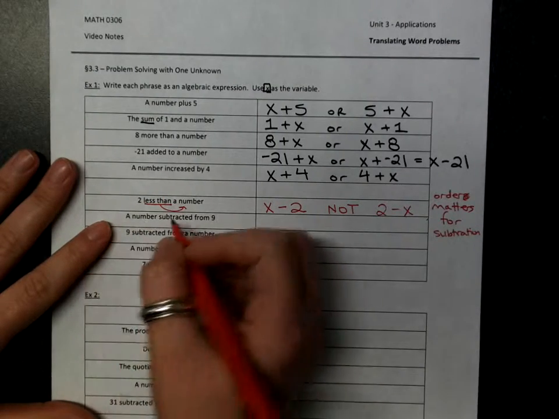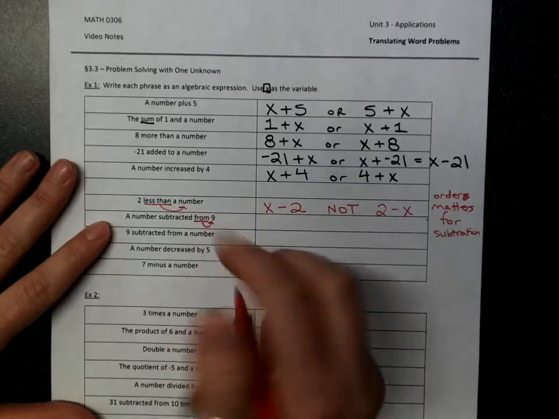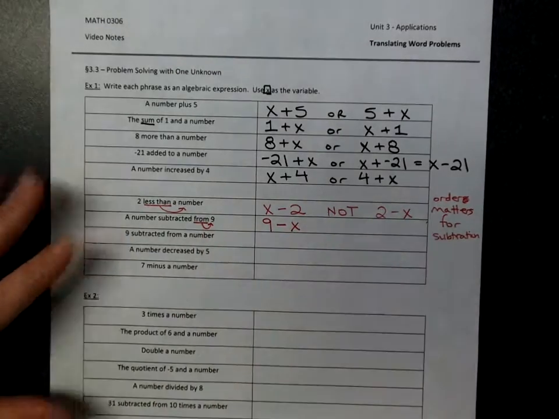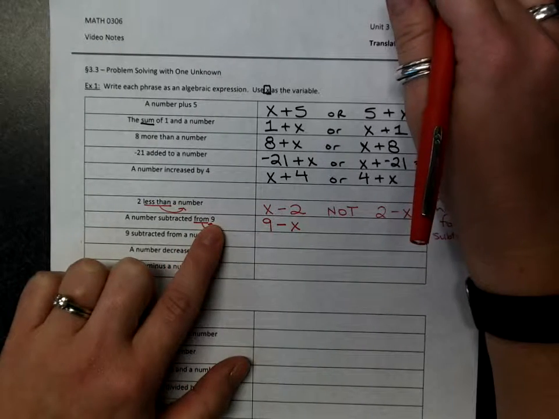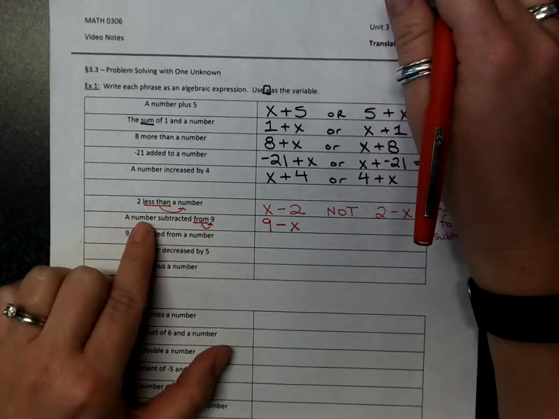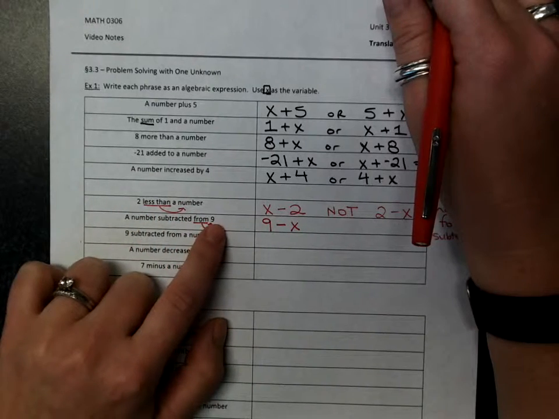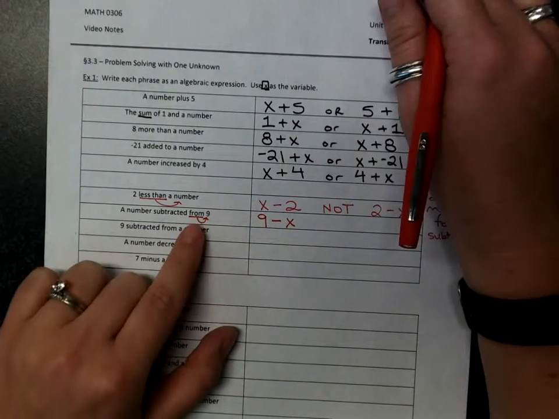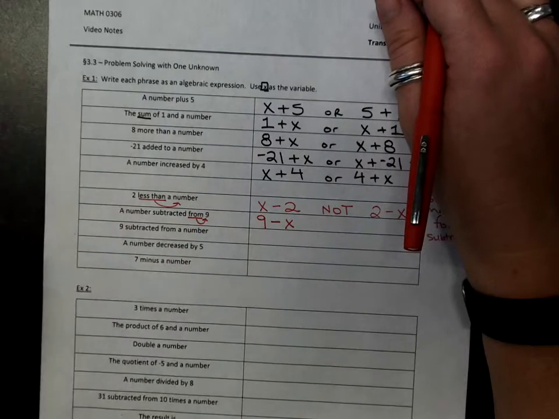If we see a number subtracted from 9, the 9 goes first. 9 minus X. If we're subtracting from 9, we have to start with 9 and then take away the number. So again, if you see the word from, whatever's after from goes first. Like if I'm driving to work from my house, I start at my house and then drive to work.